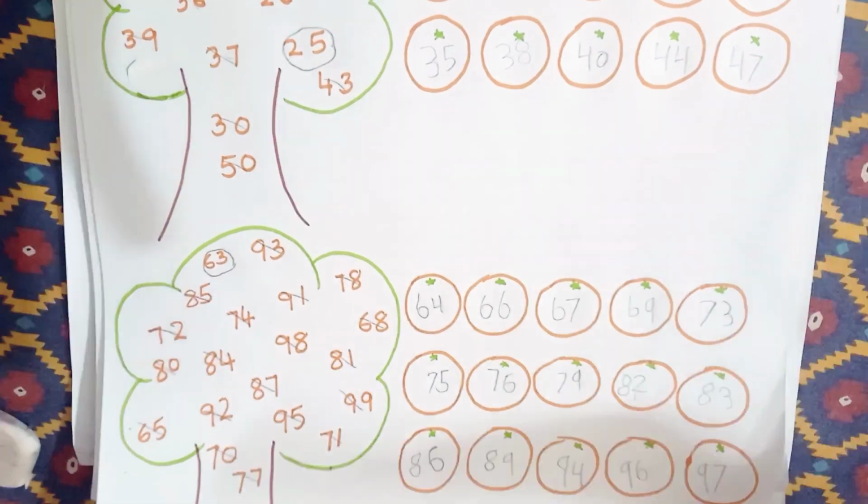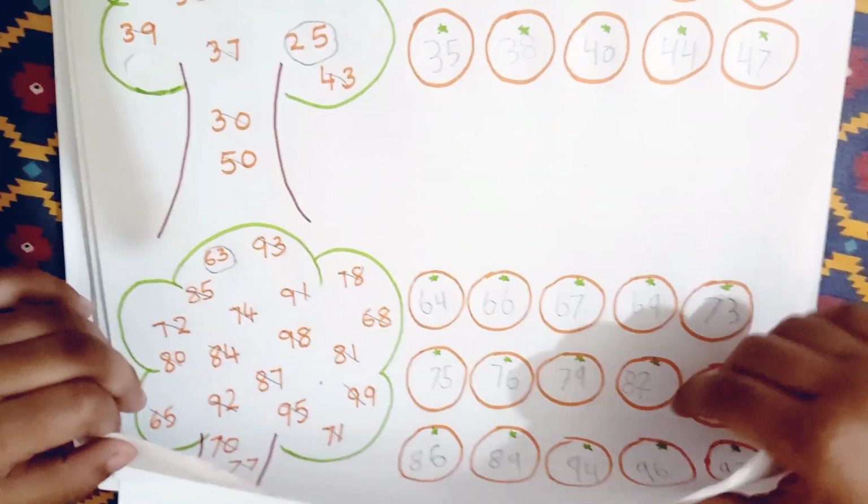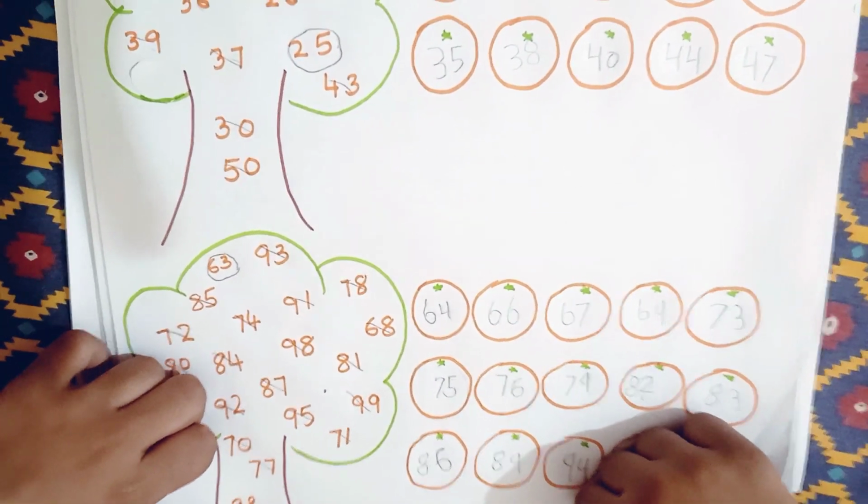This is a very easy activity. I have to concentrate so much. You also try this at home.